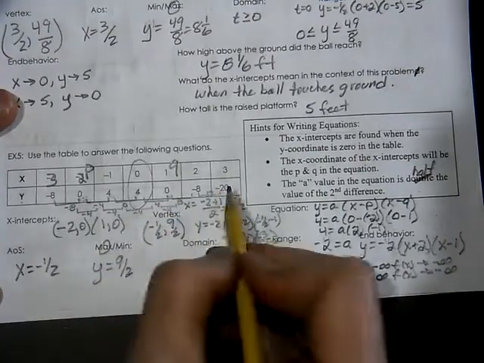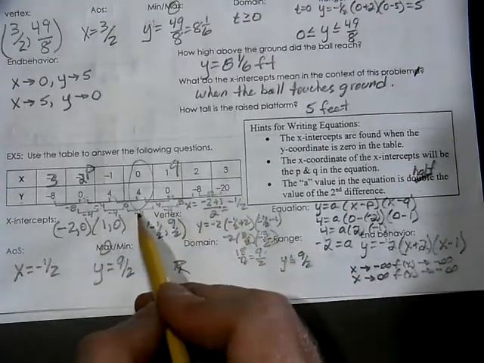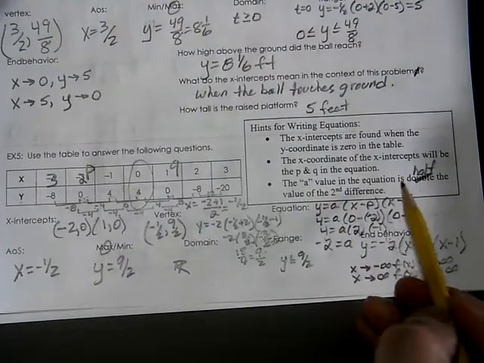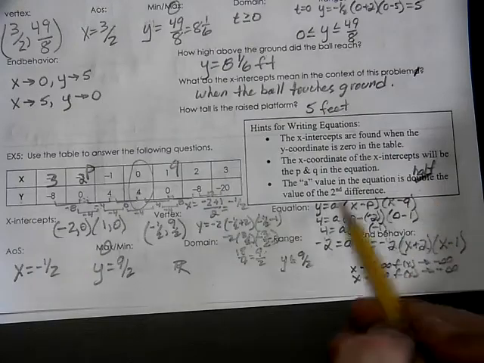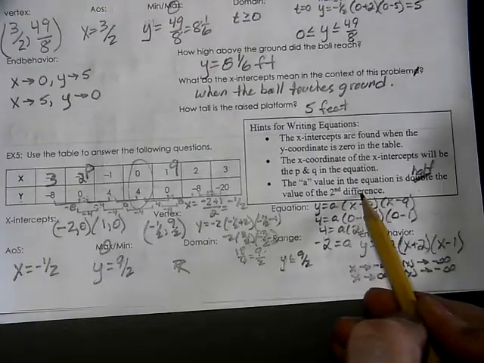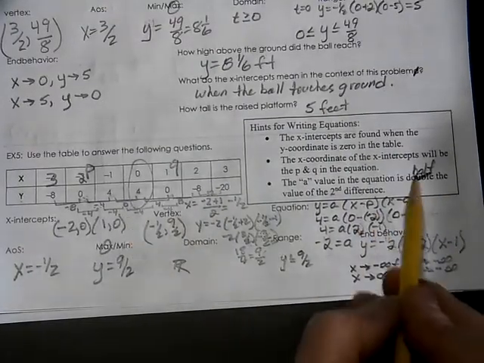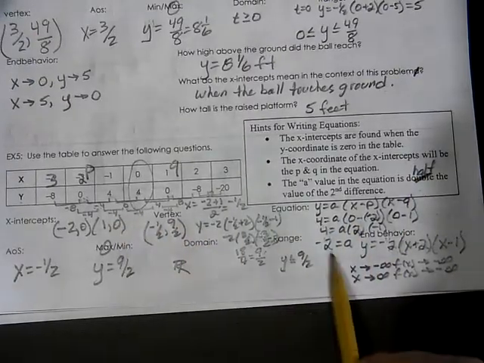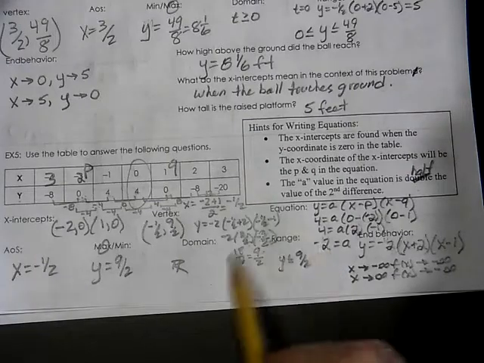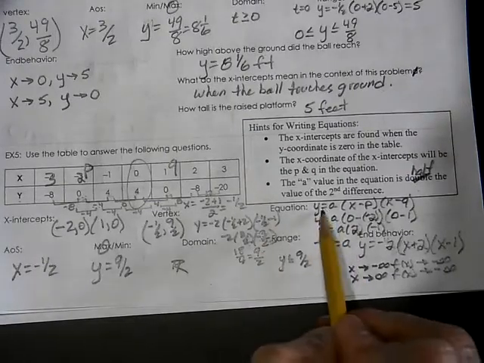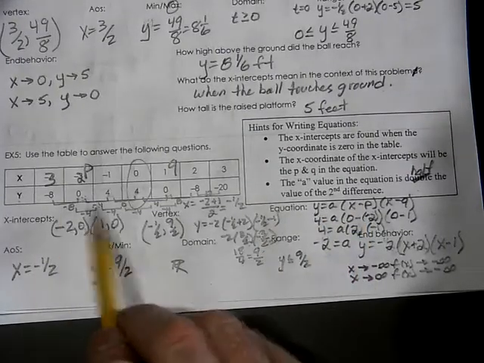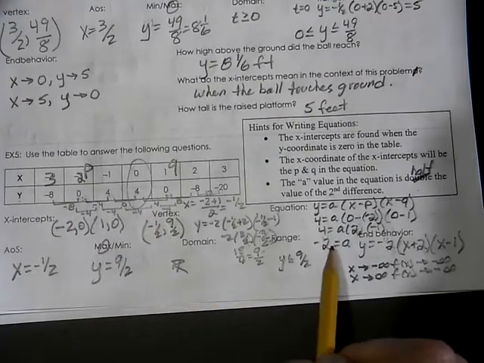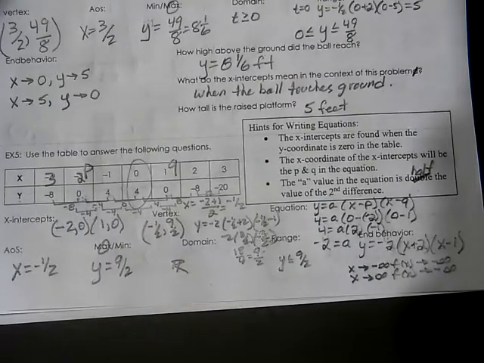So you notice, every time we do this, we get a negative 4. So we have the second difference is negative 4, and we got to take half of that. So half of negative 4 is the negative 2. If you don't like to plug in a number, if you don't like to do it this equation format, you can do the second difference to help you determine what the a value is. Your choice.